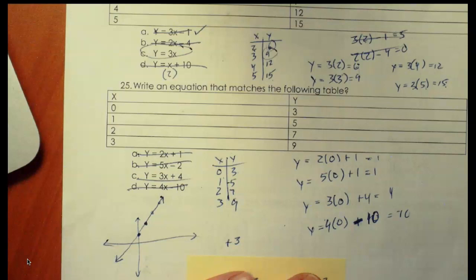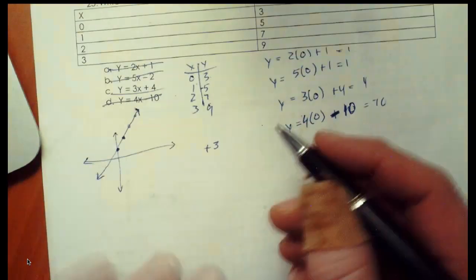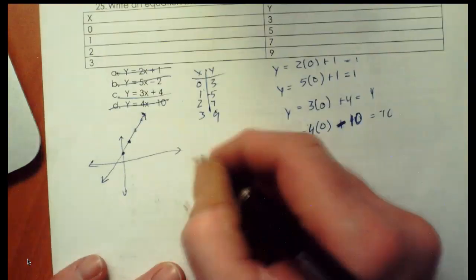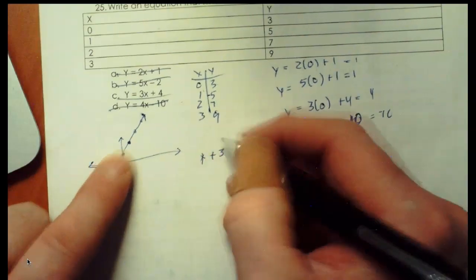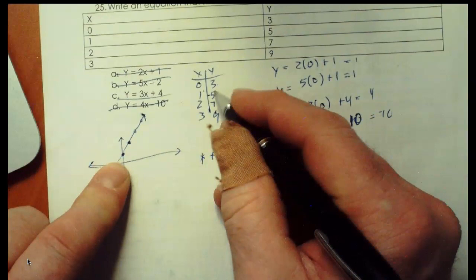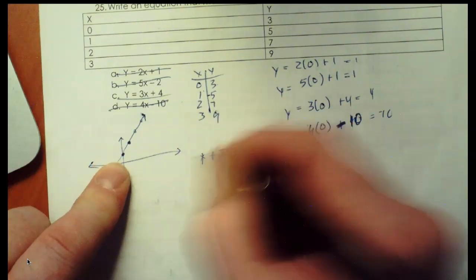So let's just try a couple here. Well, let's just see if it could be x plus 3. Could it possibly just be x plus 3? Well, let's put in the 0. 0 plus 3 is 3. So that's 0, 3. That one works. Let's put in 1. 1 plus 3 is 4, not 5. Okay, so it can't be x plus 3.